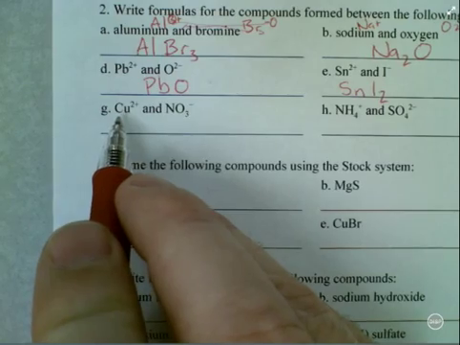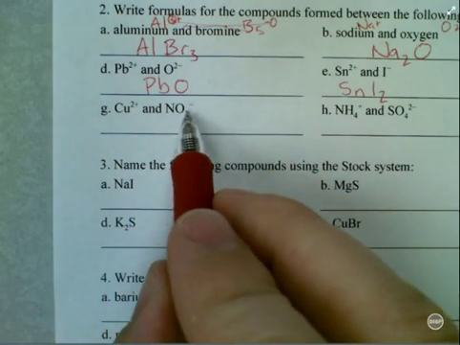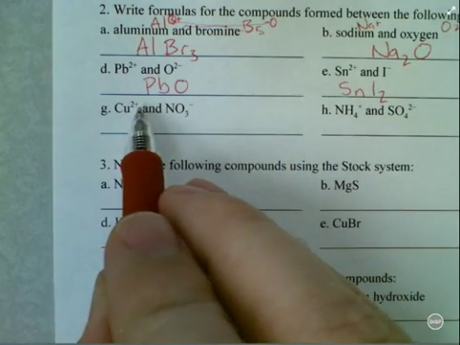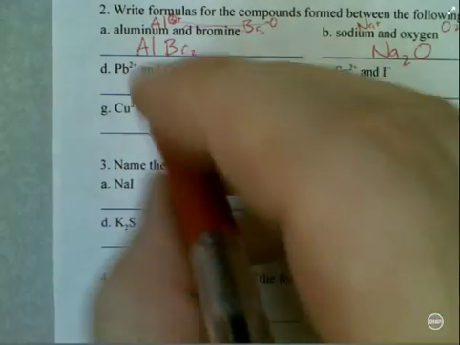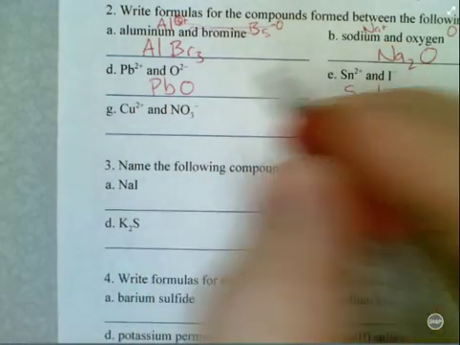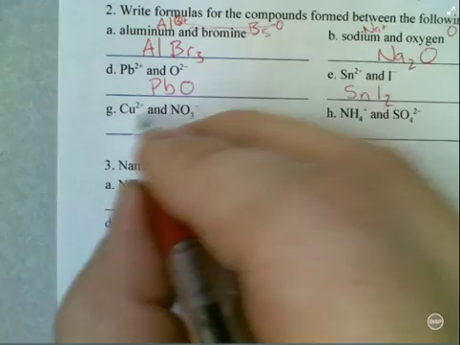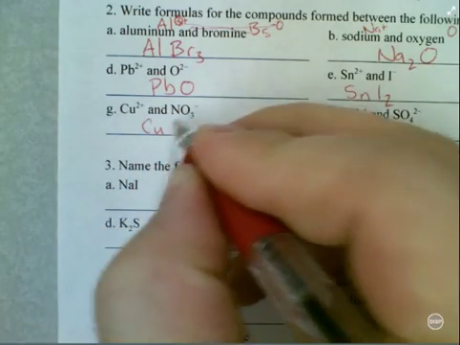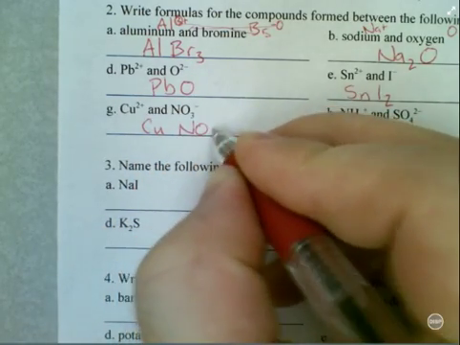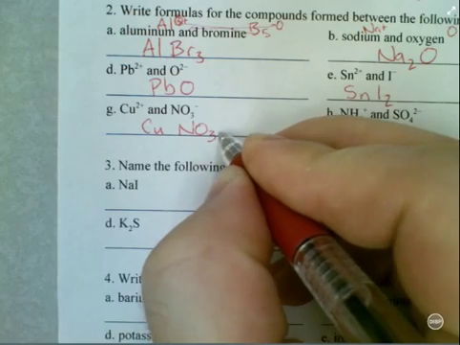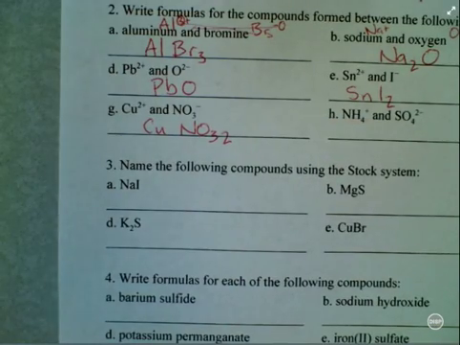All right, now we're dealing with copper and nitrate. Now, nitrate has a -1 charge. This type of copper has a +2 charge. So I'm going to need 2 nitrates to balance out the copper. But what's the problem with that? The way I've drawn this is 32 oxygens. There's not 2 nitrates. There's 32 oxygens.